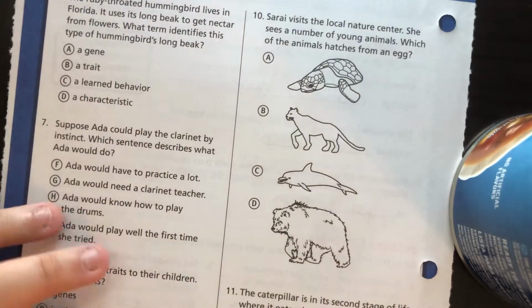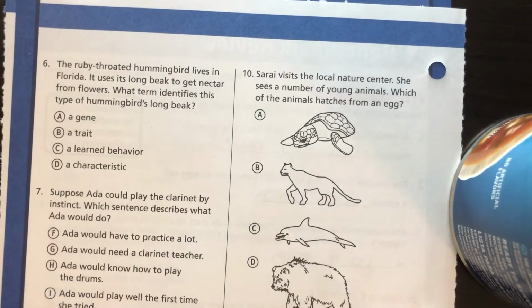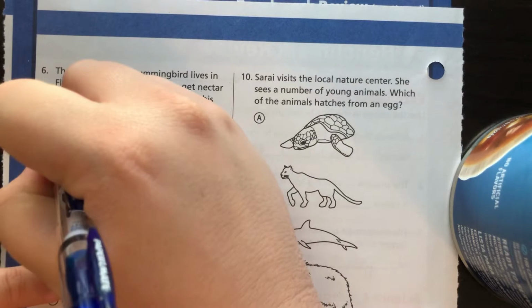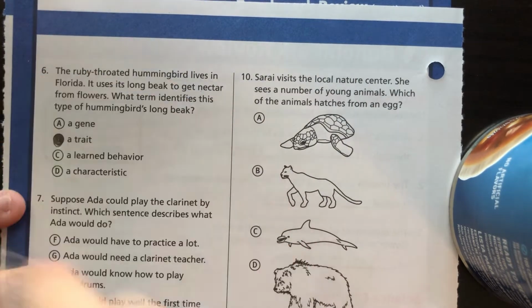Okay, number 6. The ruby-throated hummingbird lives in Florida. It uses its long beak to get nectar from flowers. What term identifies this type of hummingbird's long beak? This is a trait that they have in order to get the nectar out of there.